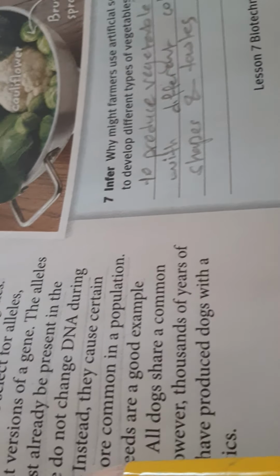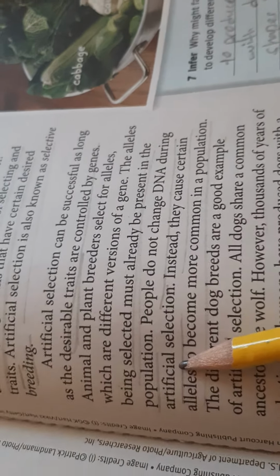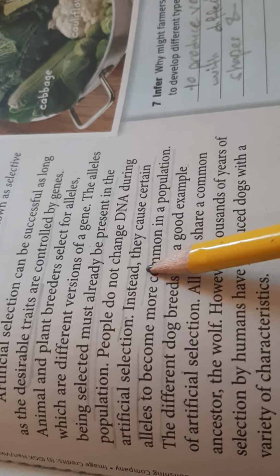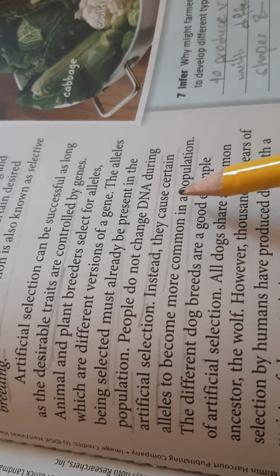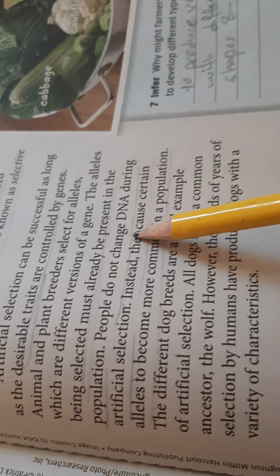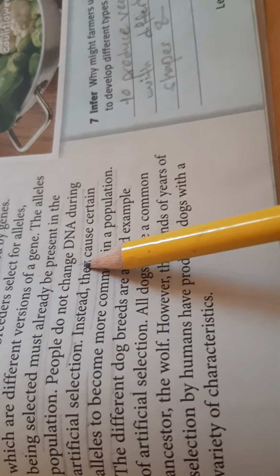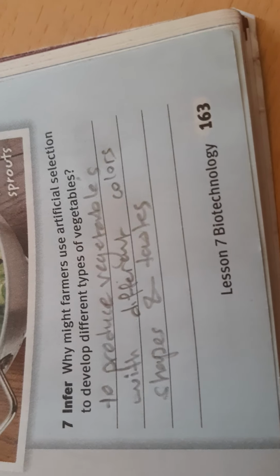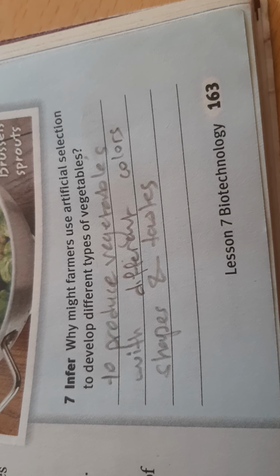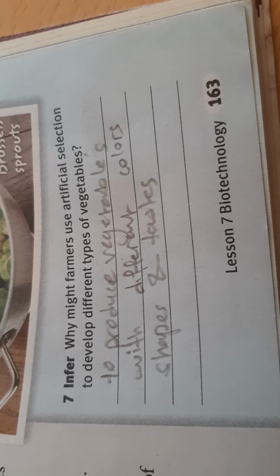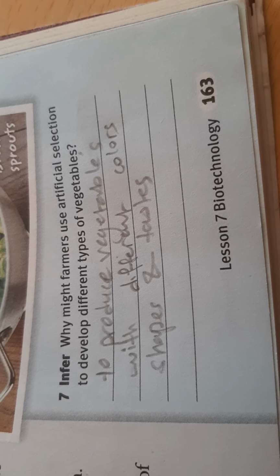Now, people don't change DNA during artificial selection. They cause certain alleles to become more common in a population. This is what happens in artificial selection. Let's answer this question. Why might farmers use artificial selection to develop different types of vegetables? It's to produce vegetables with different colors, shapes, and tastes.